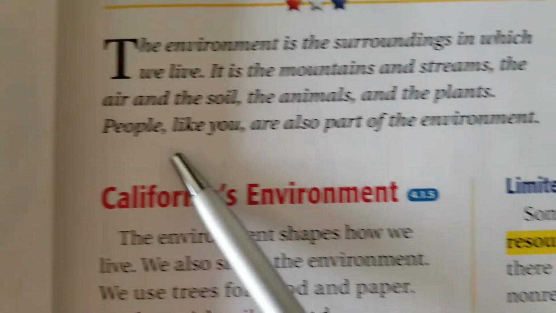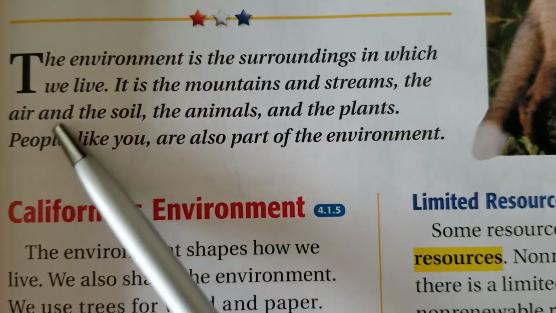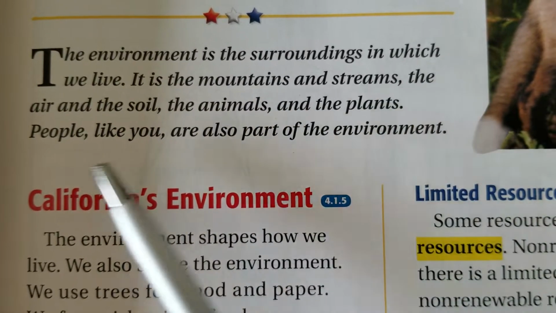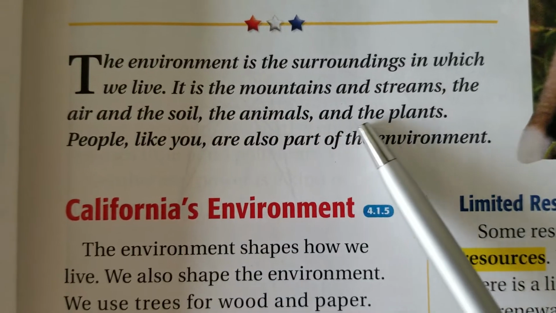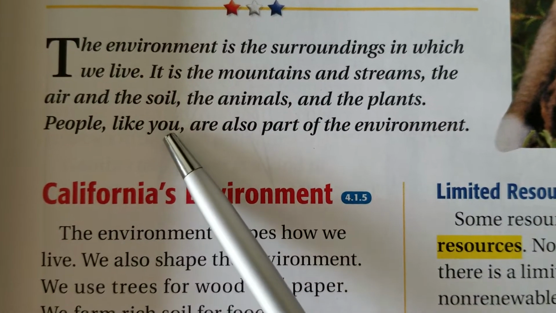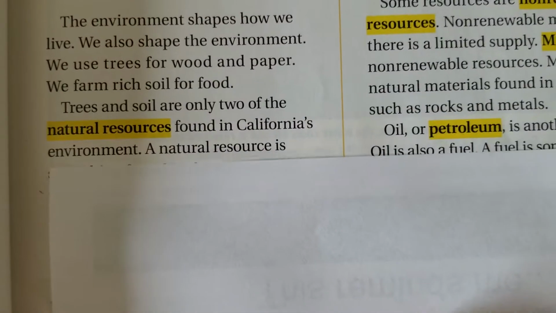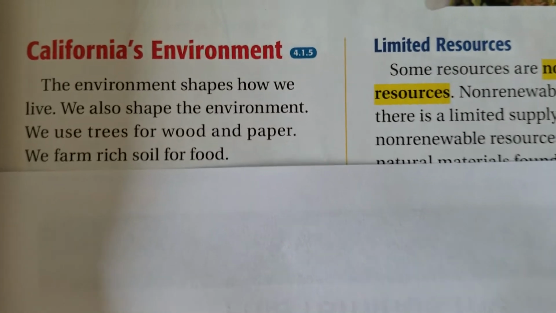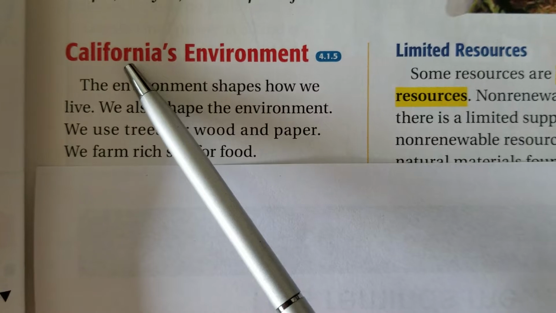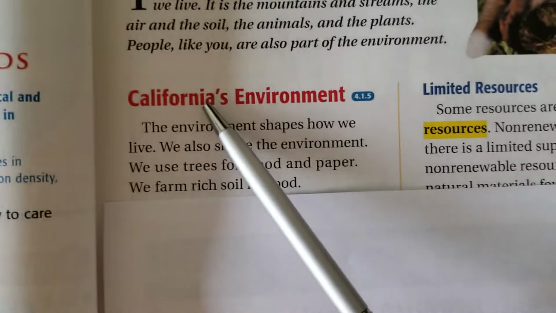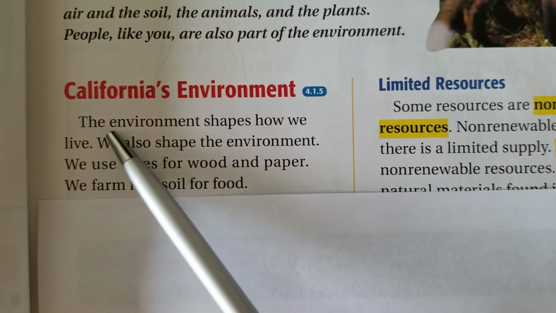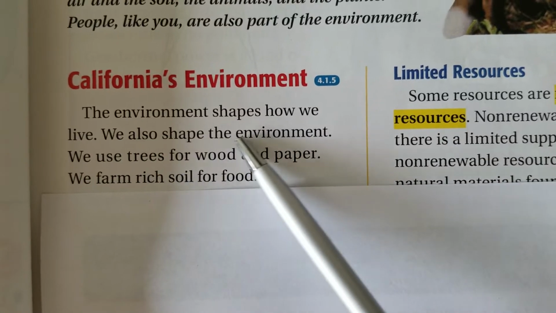The environment is the surroundings in which we live. It is the mountains and streams, the air and the soil, the animals and the plants. People, like you, are also part of the environment. Now, if you ever get overwhelmed, you can do this trick and cover it up. So you can take it 1 paragraph at a time. So let's do that to simplify it. Topic: California's environment. Keyword, keyword. Title, topic. Paragraph 1. The environment shapes how we live. We also shape the environment.